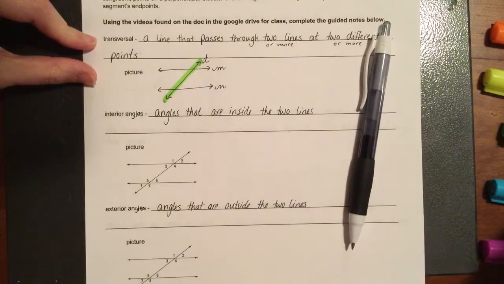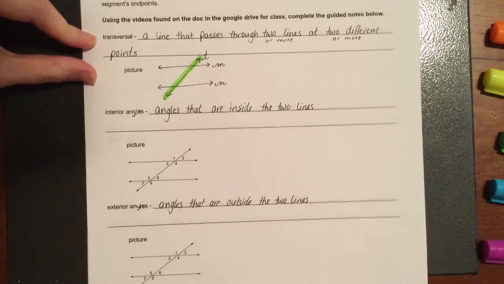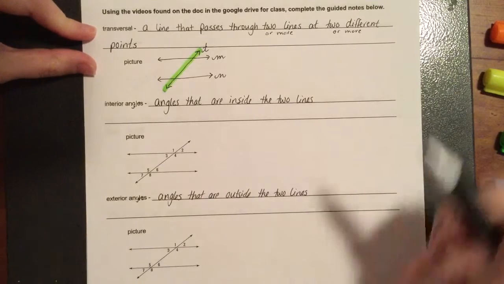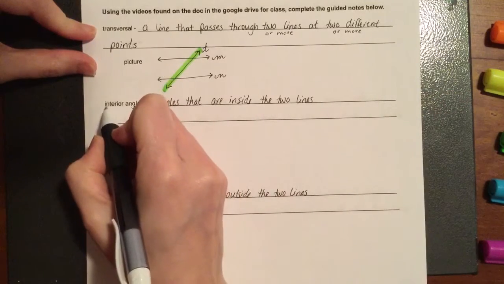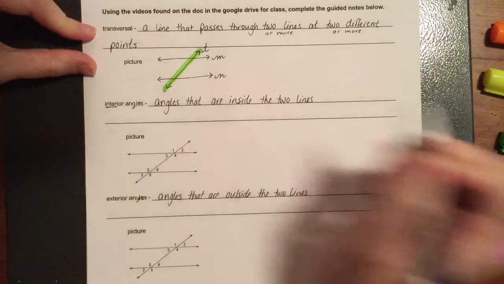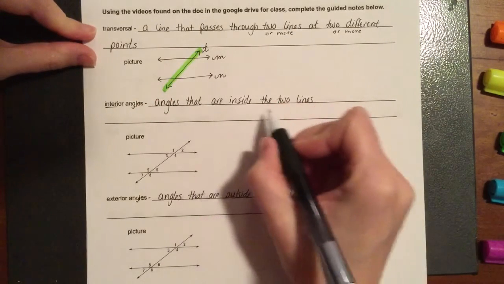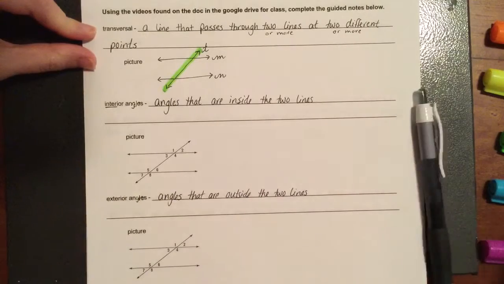Along with this vocabulary, they're going to talk about interior angles. Interior angles are just, if you look here, you see inter for inside. They're angles that are inside of the two lines.